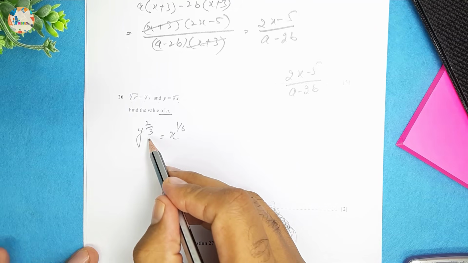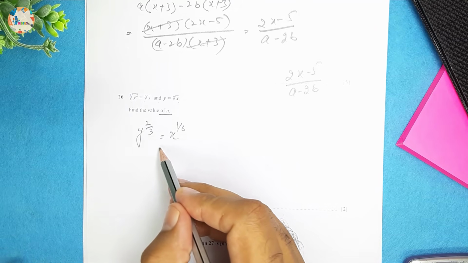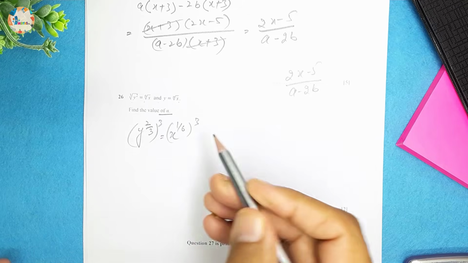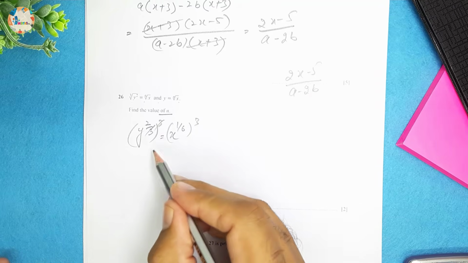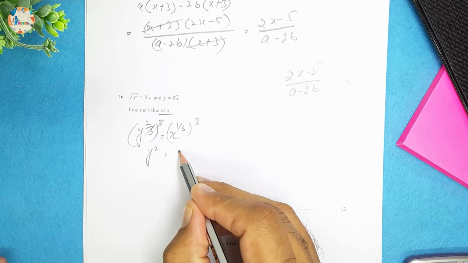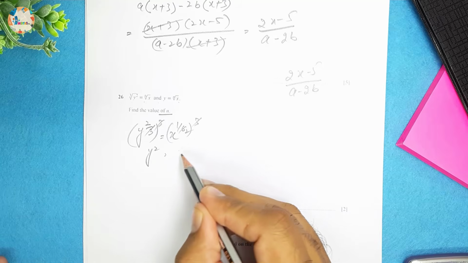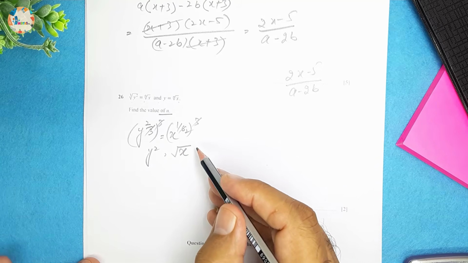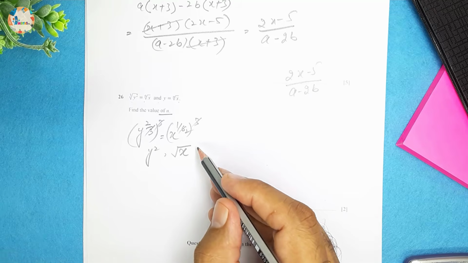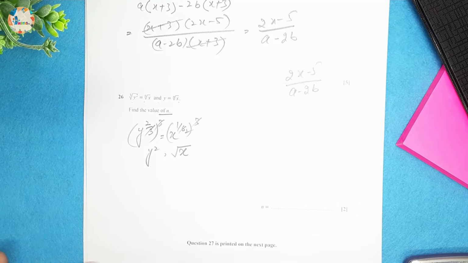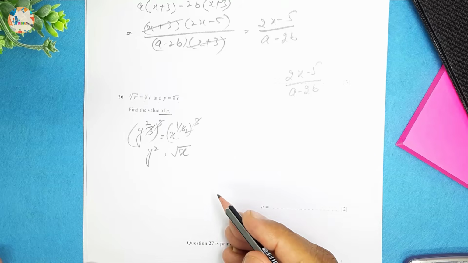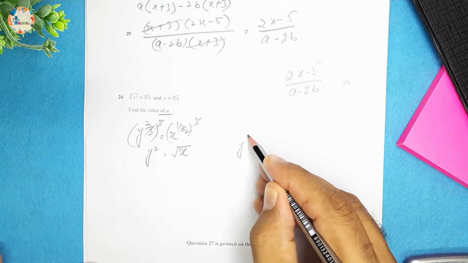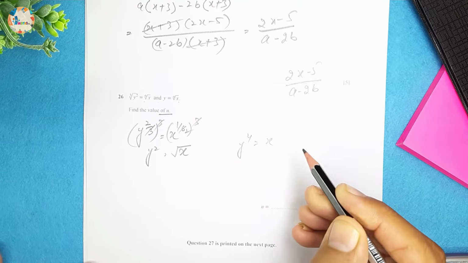And now what we can do, we can take cube on both sides, so this will be cancelled. So y squared is equal to, this will be 2, so x under root. Basically y squared is equal to x under root, and y^4 will be equal to x.